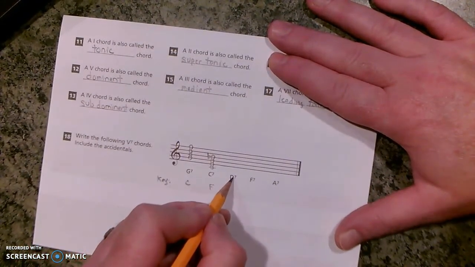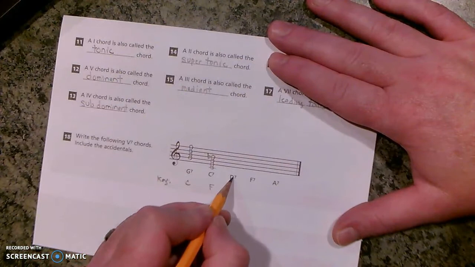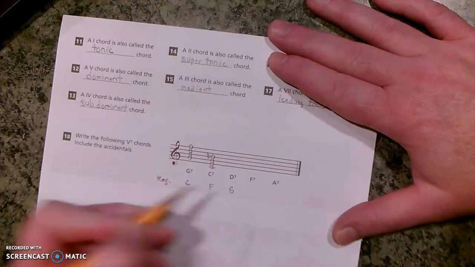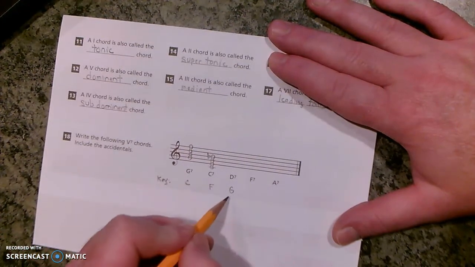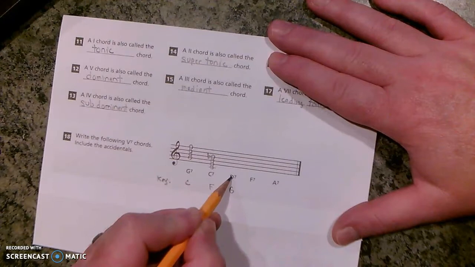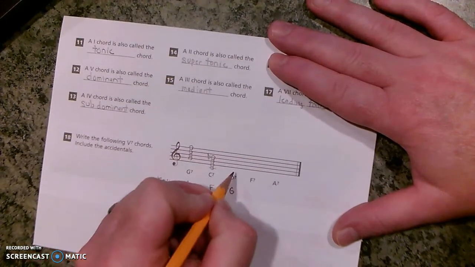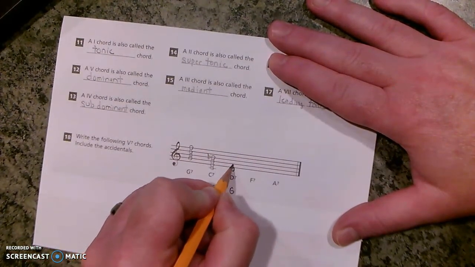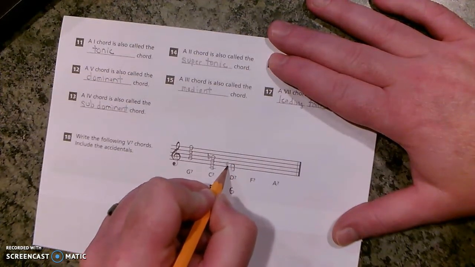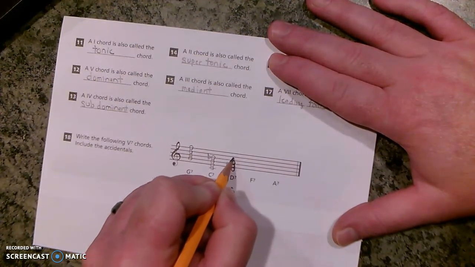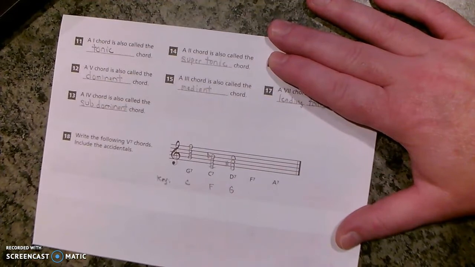Next, we have a D7 chord. If that's the 5 chord, we have to count down to 1, which would put us in the key of G. The key signature for G is 1 sharp, F sharp. So if there are any F sharps in this chord, they have to be sharped. So here's D, F sharp, A, and C.